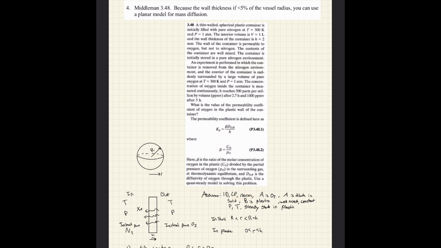We're going to say that our A in our work is going to be oxygen. We're going to say that oxygen is dilute in the solid. B is the solid, which is plastic. We're assuming that the interior of the sphere is well mixed. We're assuming that there's constant pressure, temperature, and steady state in the plastic.